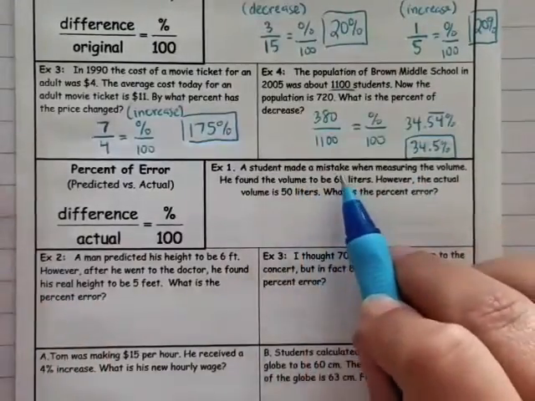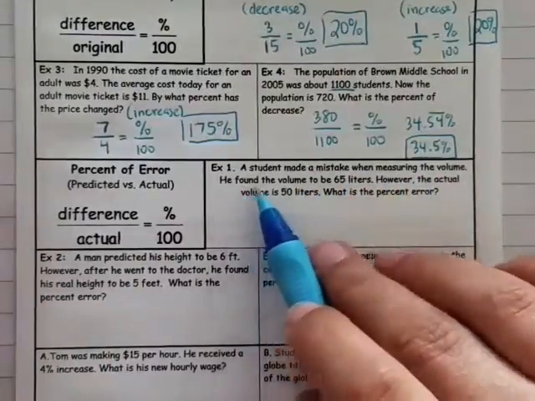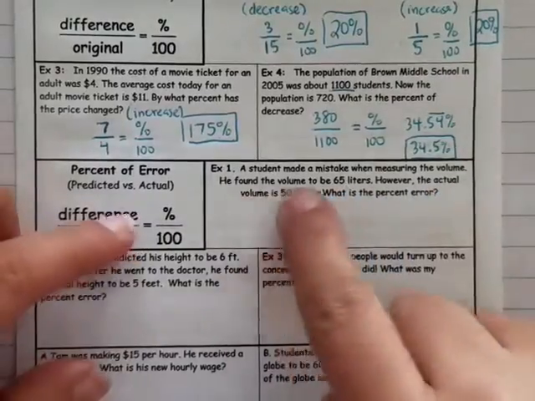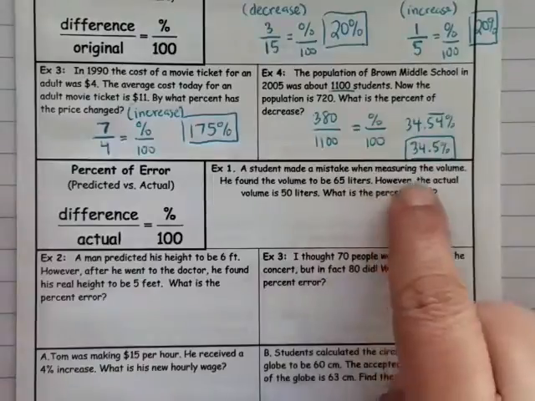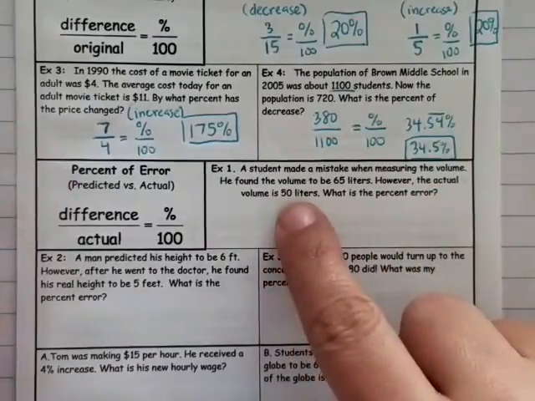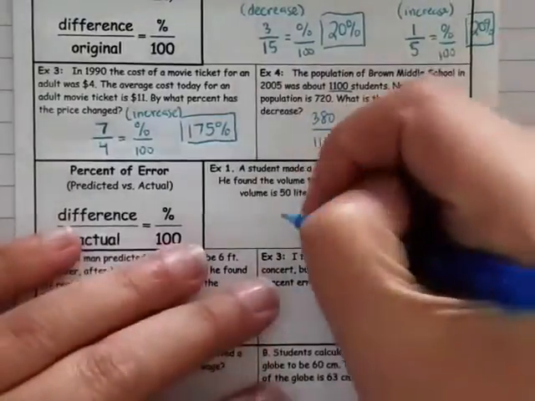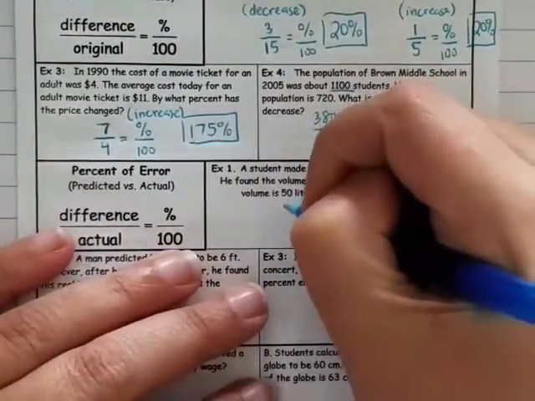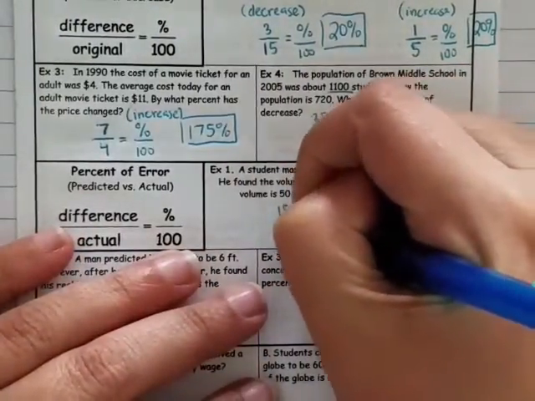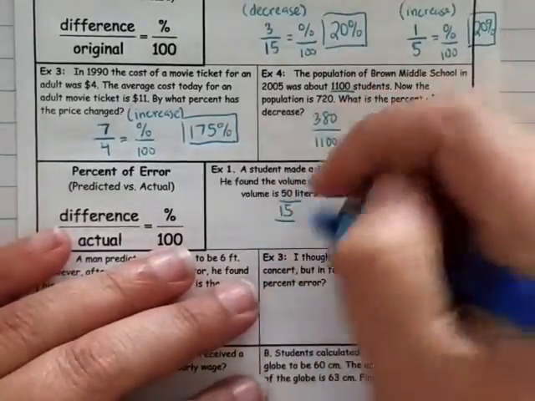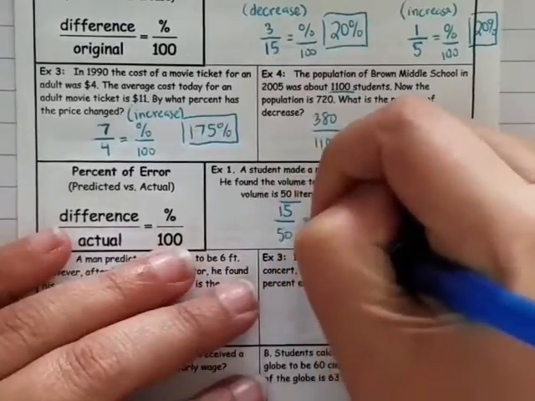So a student made a mistake when measuring the volume. He found the volume to be 65 liters. However, he thought it was 65. The actual volume is 50. So he was off by 15 liters. So that's my difference. You take the 65, subtract the 50, and that's where you get the difference of 15. And the actual is what we want to use as our denominator, so that's 50.